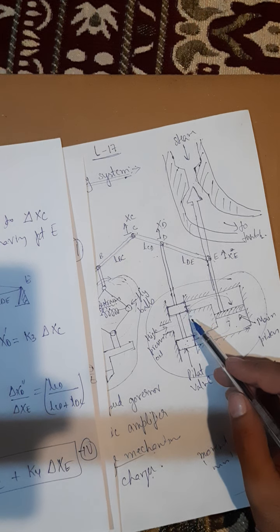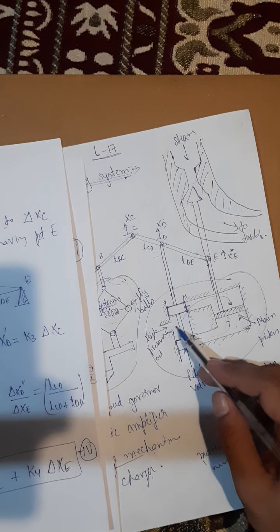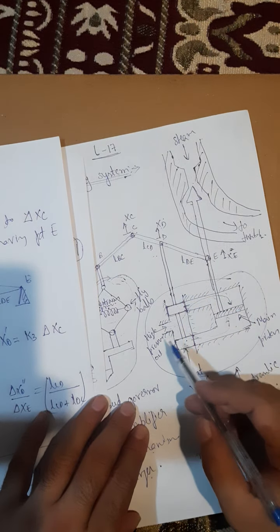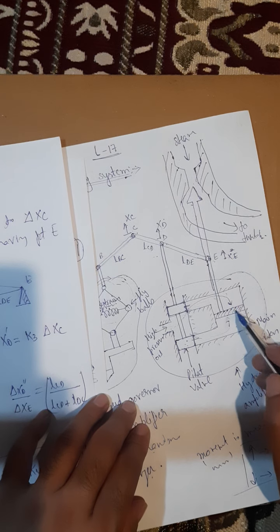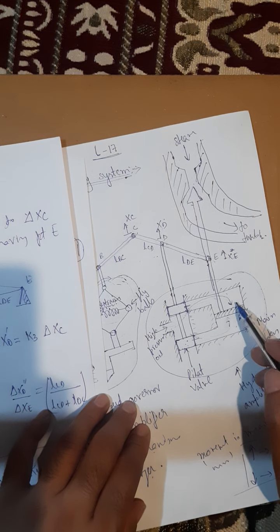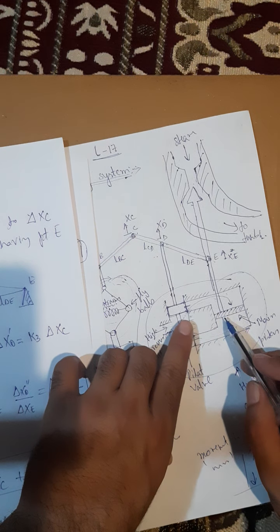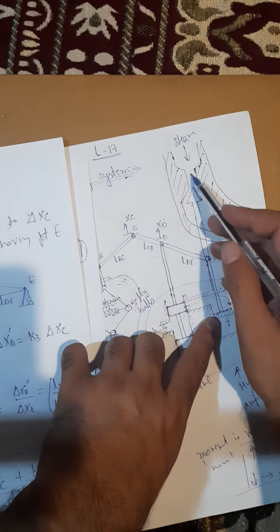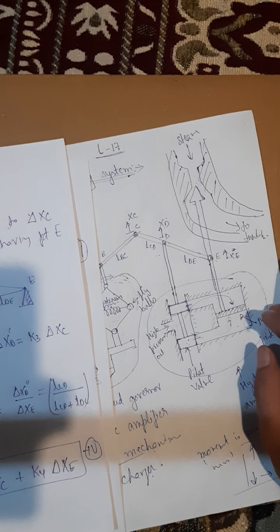Then the oil will enter from here. As D moves upwards, the oil will enter from here, and this main piston will move downwards. As this moves down, the gate will open, and more steam will be allowed to enter into the turbine.